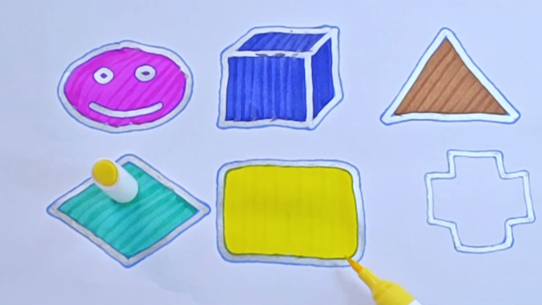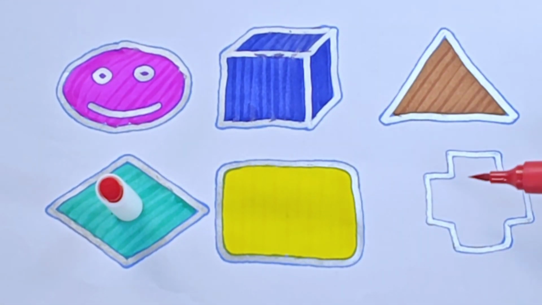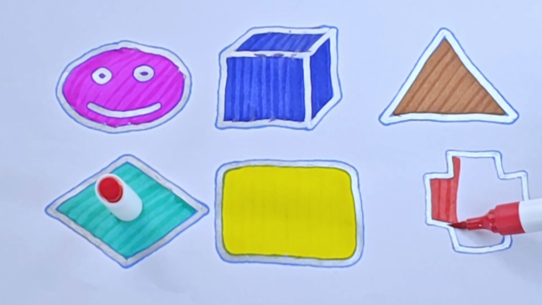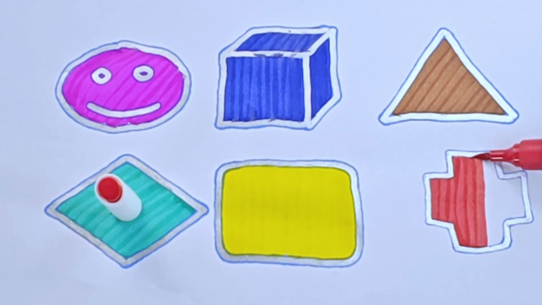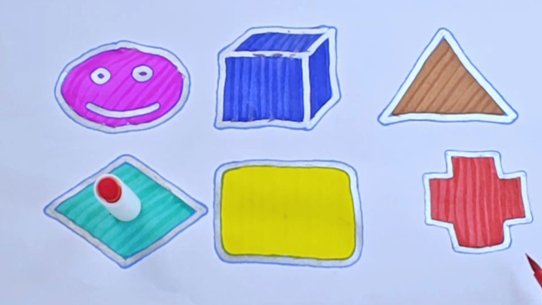This shape is rounded rectangle or rounded corner rectangle. It is red color. This shape is cross or it looks like addition symbol.